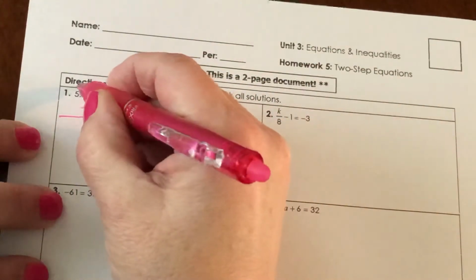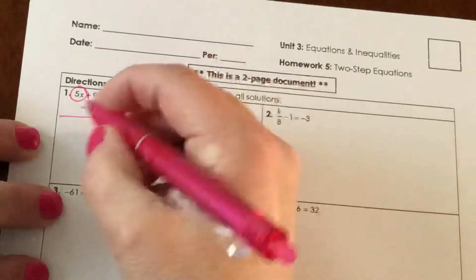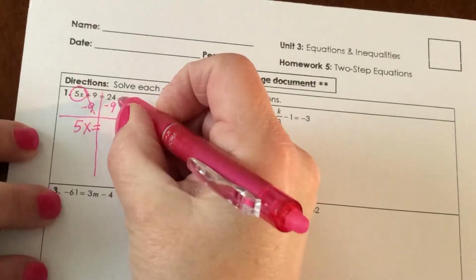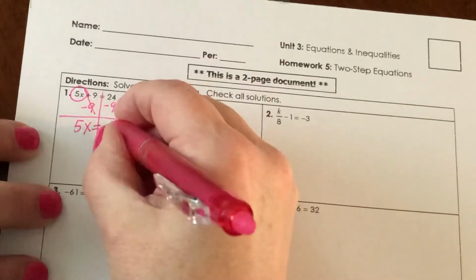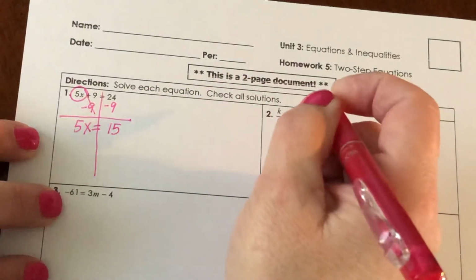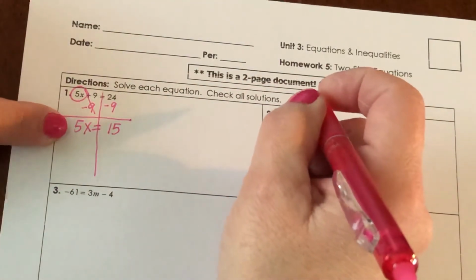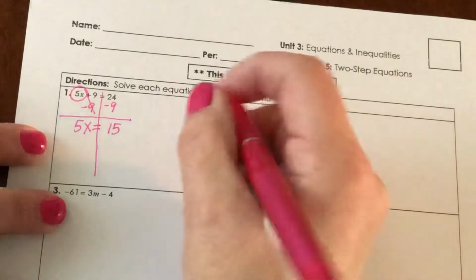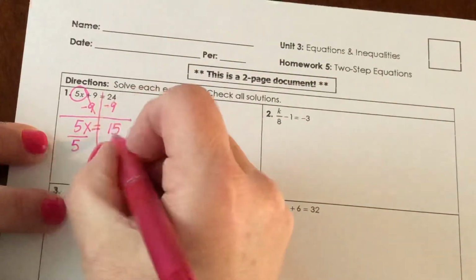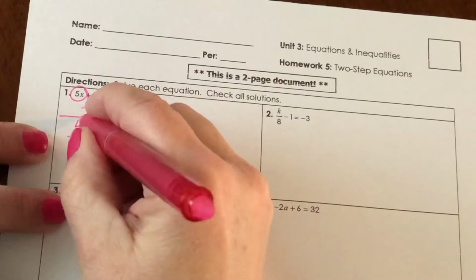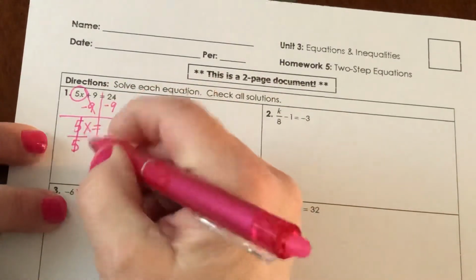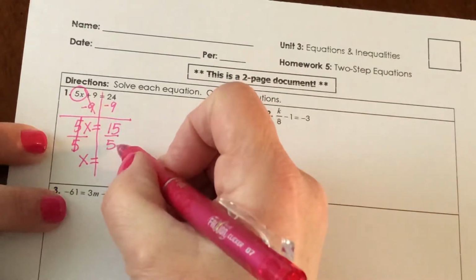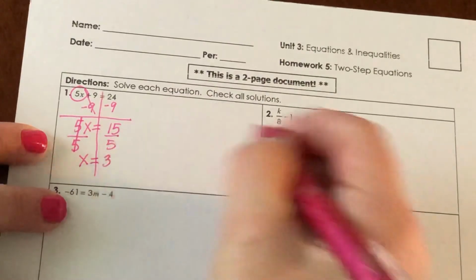So all I have left, and this is a common mistake, people forget to bring this down, but I have 5x left on this side. And 5x is equal to, well, what's 24 minus 9? 15. Ooh, that's a nice number to divide by 5. So now, I see this says 5x, which means 5 times x. So now I got to do the opposite of multiplying. Yep, which is dividing. Divide both sides by 5. Anything divided by itself is 1. So 1 times x is x. So now I got that all by itself on one side of the equation. And then I have to ask myself, how many 5s are there in 15? Well, there's 3 of them.